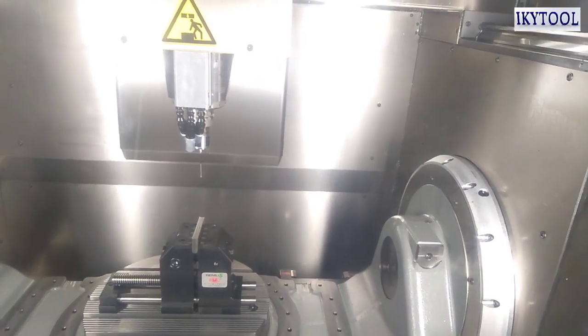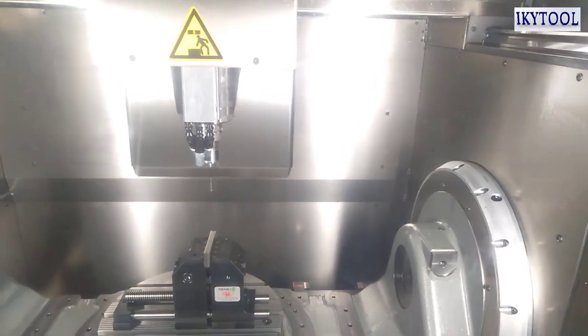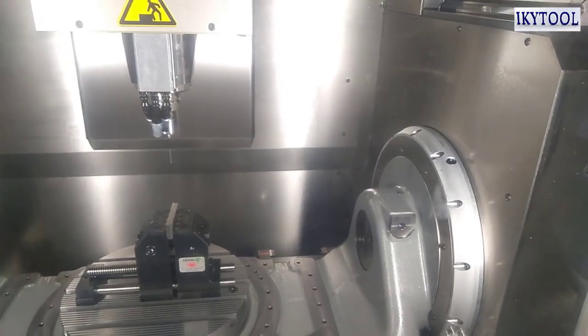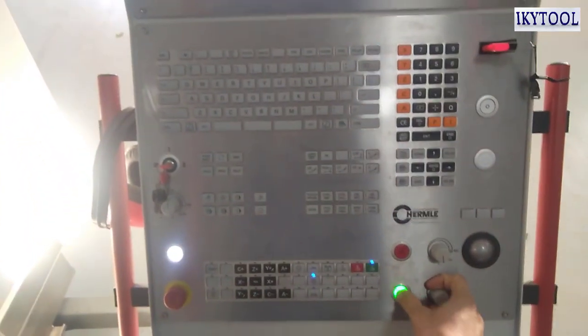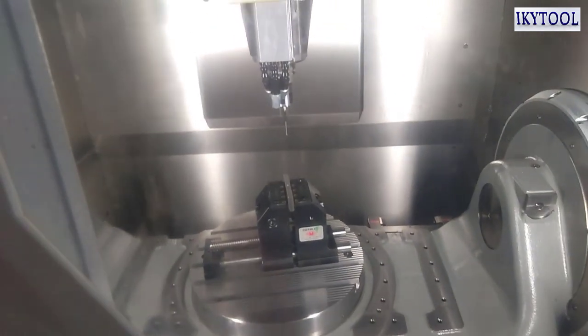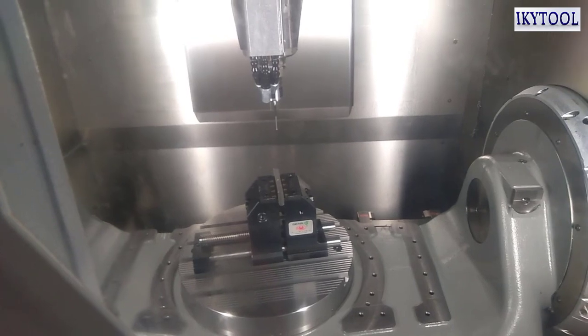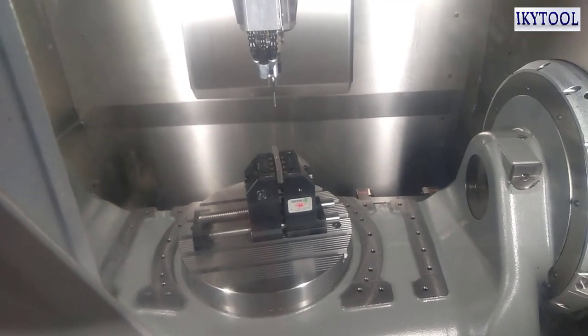And here we go. We get the right orientation, like that. In this step, z-axes are perpendicular to the top plane.